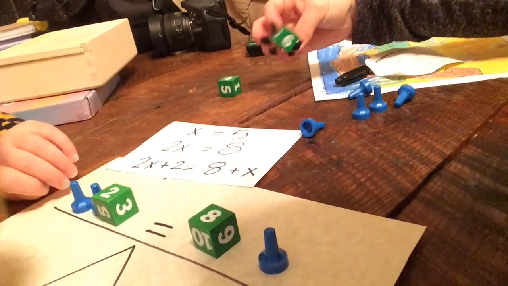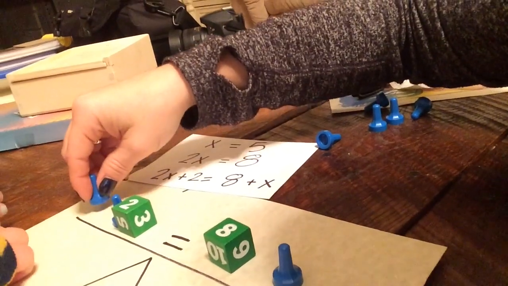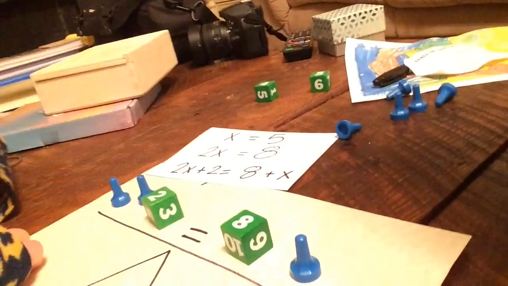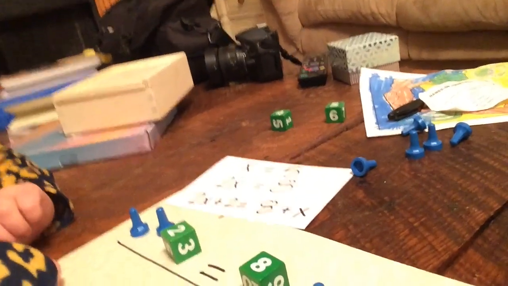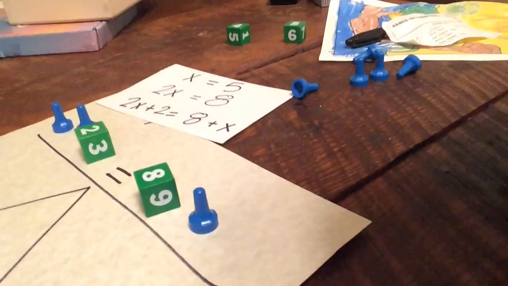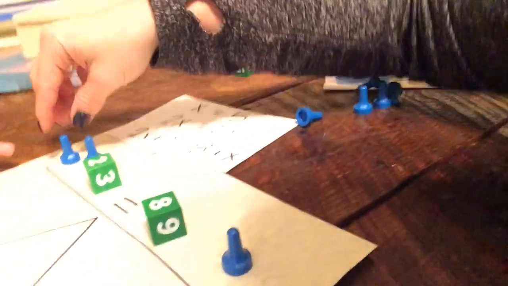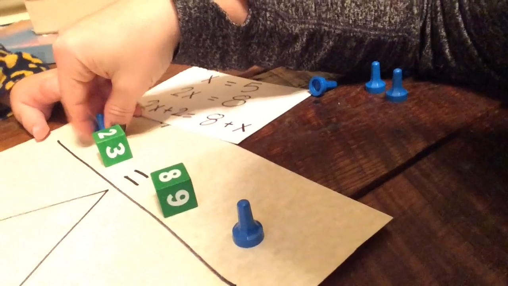So I think it's 2 and 2. You want to try? 2 and 2 is equal to 4, plus 2 more is equal to what? 6. Okay, so if this side is 6, this side already has 8 plus another 2, which is 10. So could these be 2? Could these numbers be 2? Let's try. 2, 4, plus 2 more.